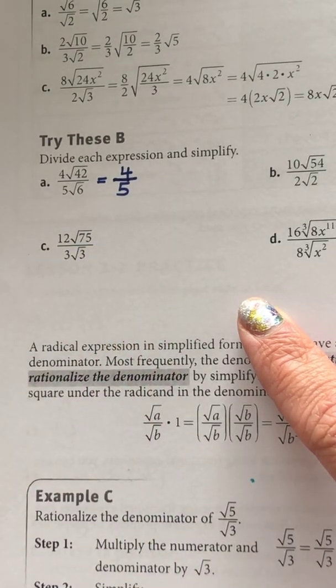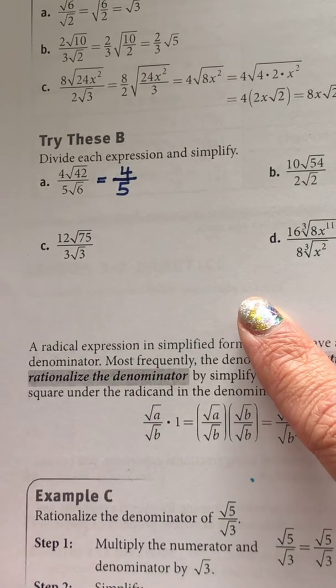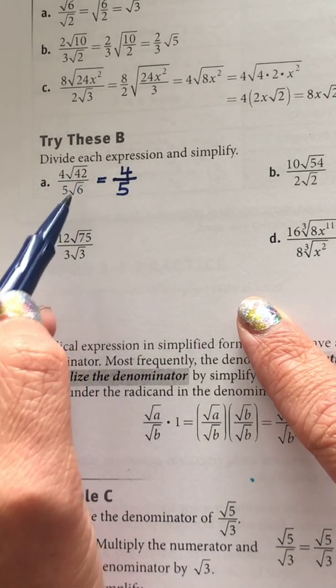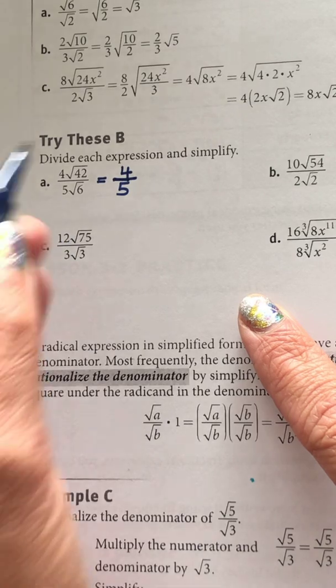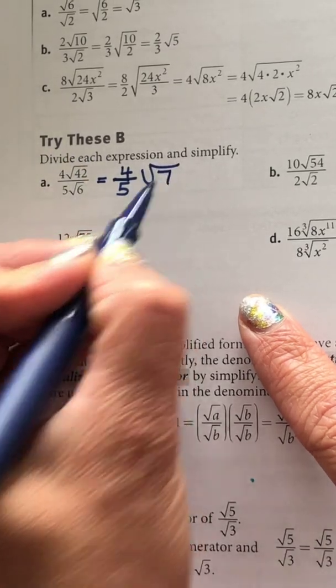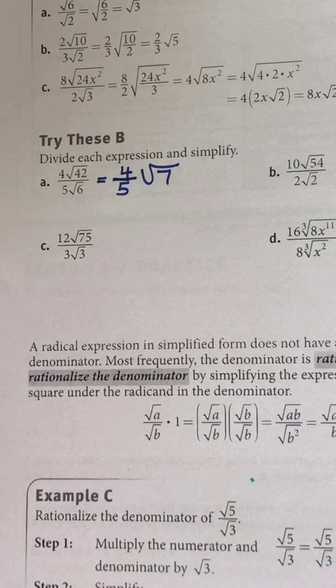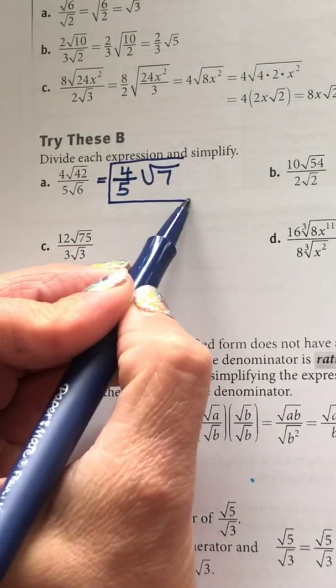4/5. 5 doesn't go into 4 evenly, so there's nothing we could do about that. Now let's look at the inside numbers. 42 divided by 6 is 7. So under the radical, we have a 7. We can't do anything else with that. So it's 4/5 square root of 7.